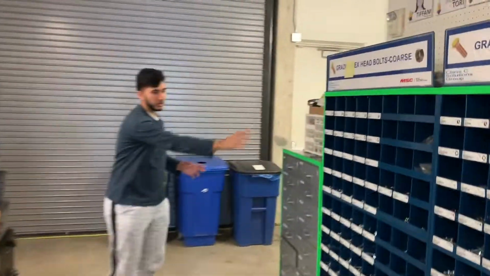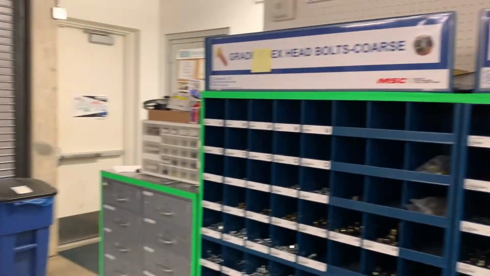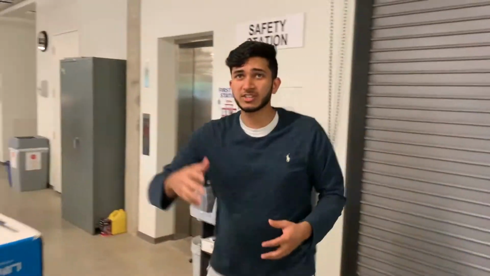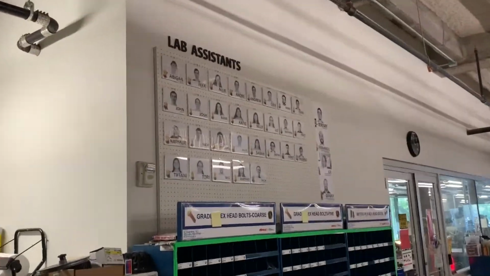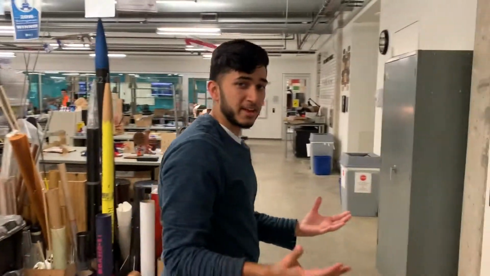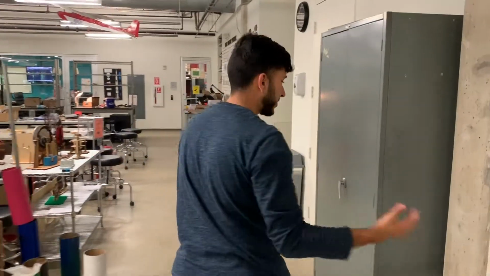The walls here are lined with fasteners, nuts, and bolts. And what you'll notice on the wall up there is a handy-dandy list of all the lab assistants available at the OEDK. These lab assistants are great resources whenever you have a question about any of the spaces, the tools, or just about how to do anything in general.